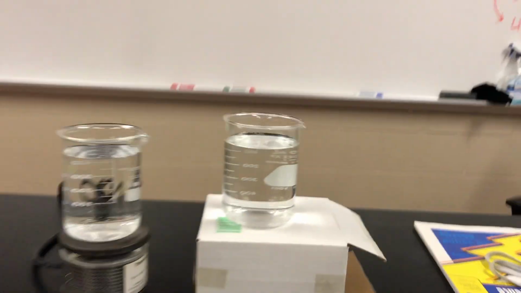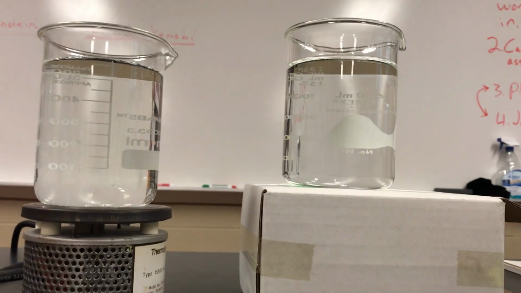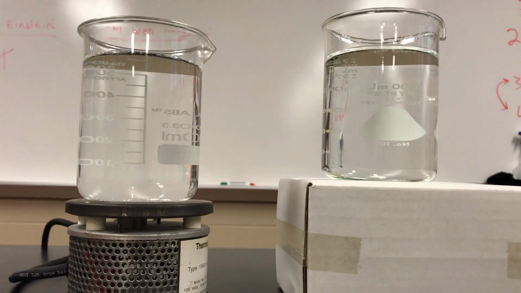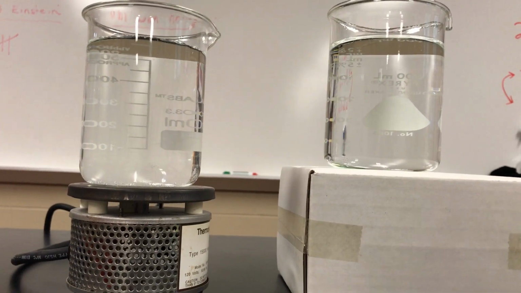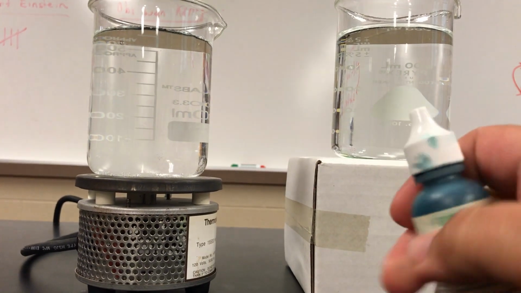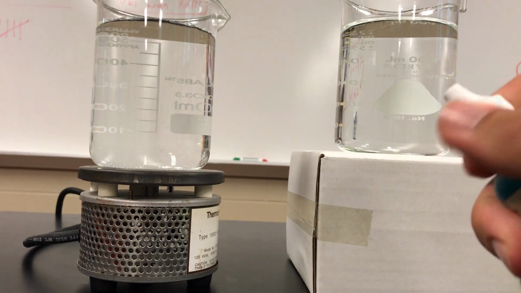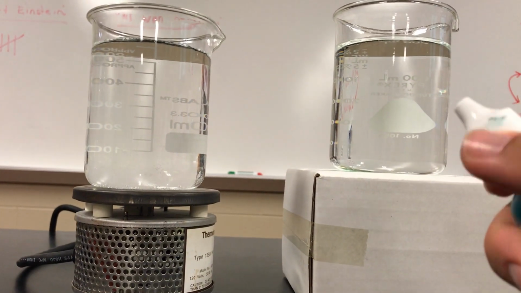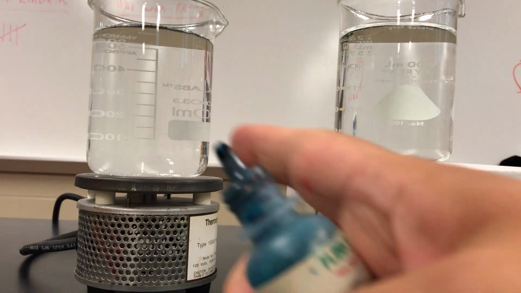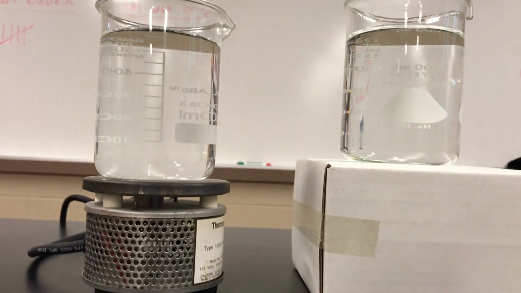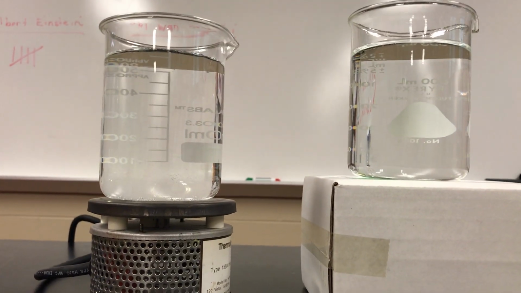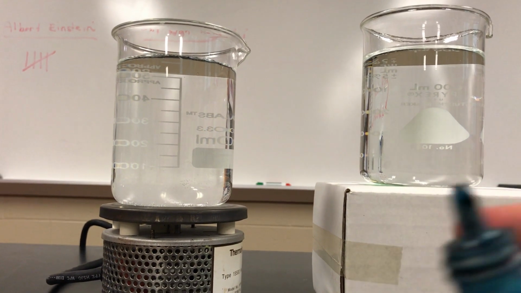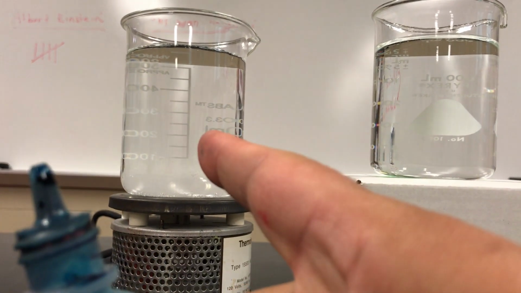So right here, I've got two beakers and a nice white background to help us see what's going on. And I've also got a little bit of blue food coloring. You can see one beaker is on the heater and one beaker is not on the heater. According to the kinetic theory, the one that's got more heat, the molecules should be moving faster.